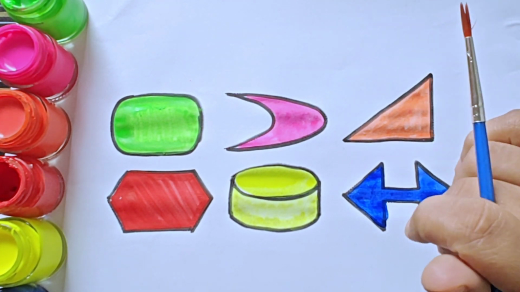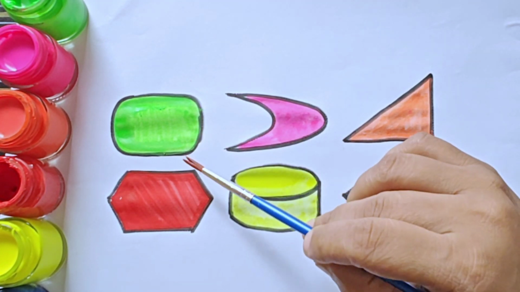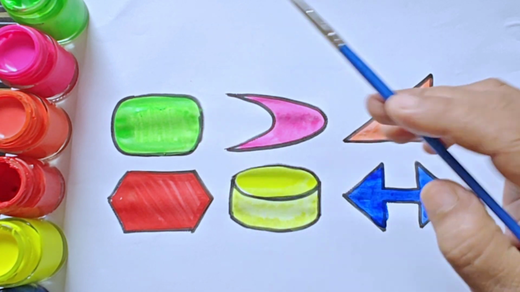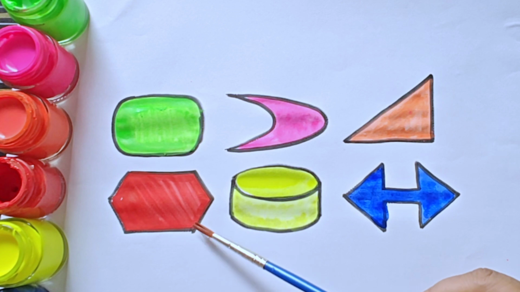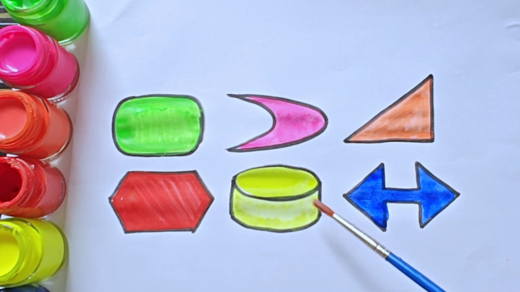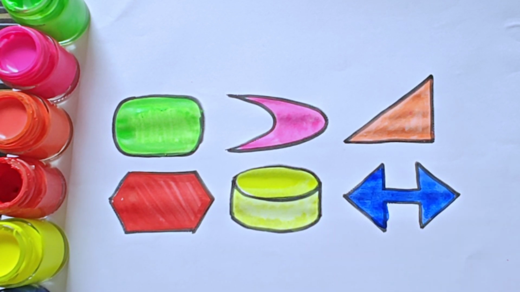Kids, let us recall the shape's name and color name once again. This is rounded rectangle, green color, crescent moon, pink color, right triangle, orange color, hexagon, red color, cylinder, yellow color, left right arrow, blue color.